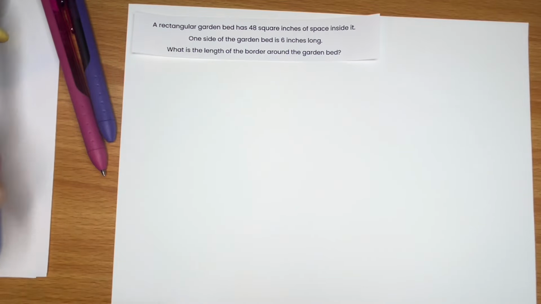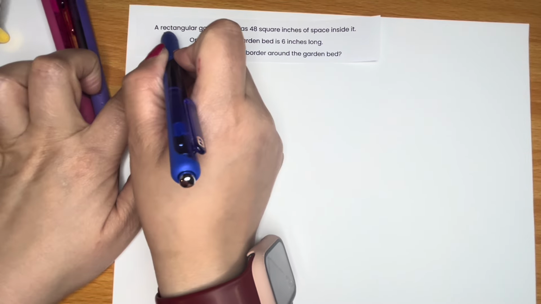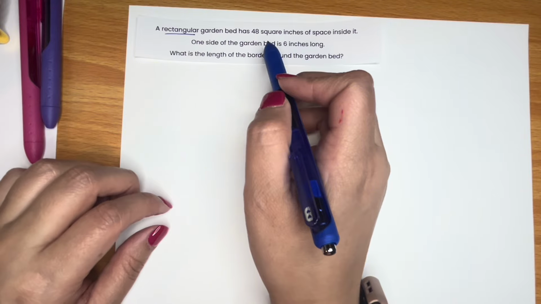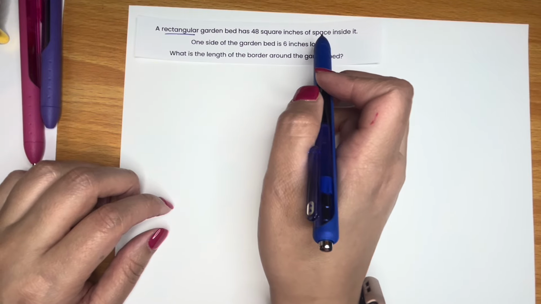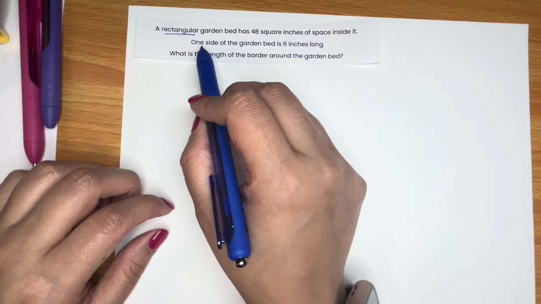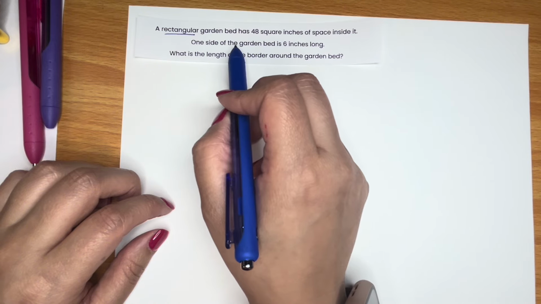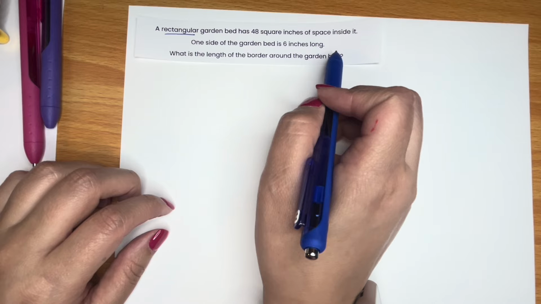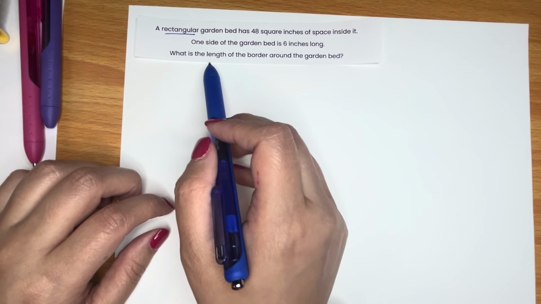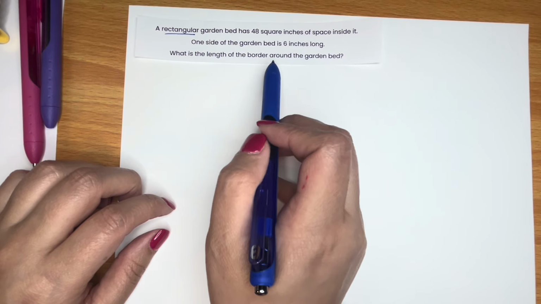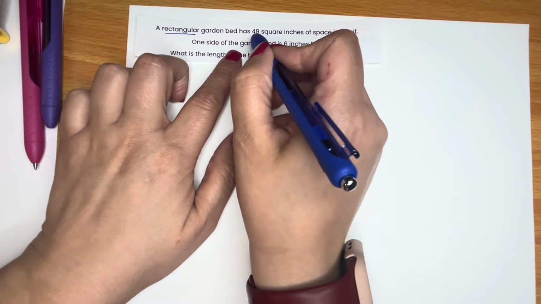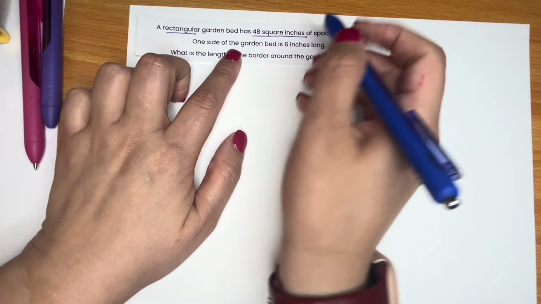All right, here it says a rectangular garden bed has 48 square inches inside of it. One side of the garden is 6 inches long. What is the length of the border around the garden? All right, so here we know 48 square inches.